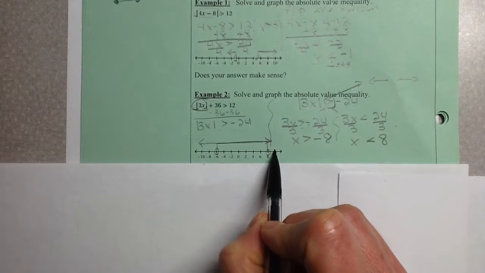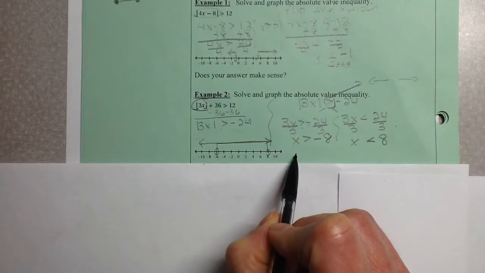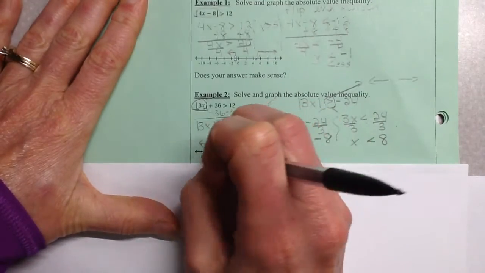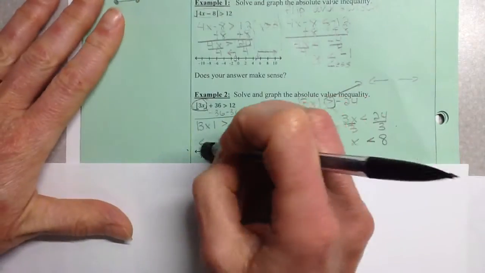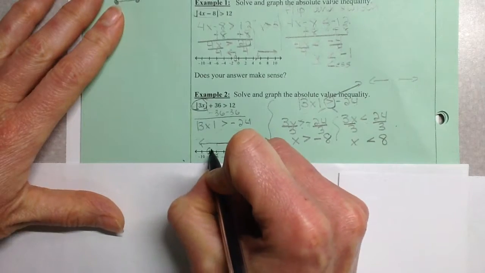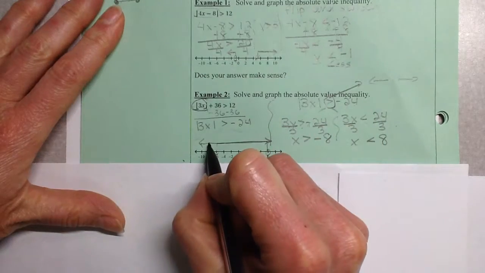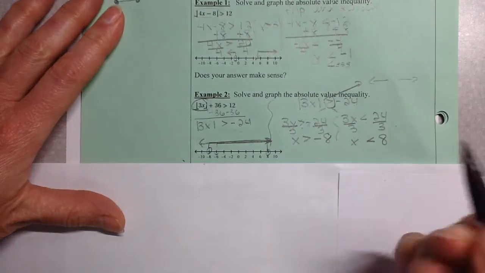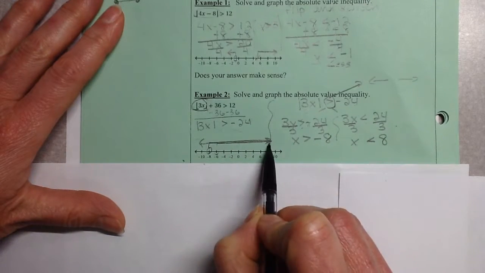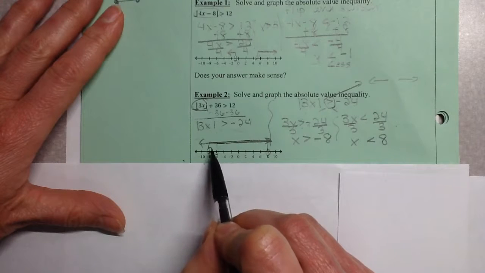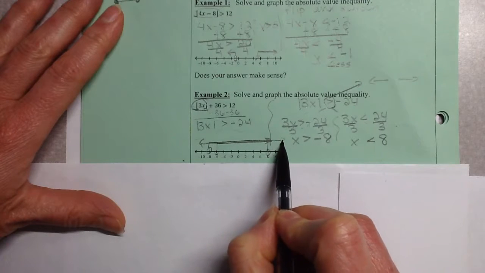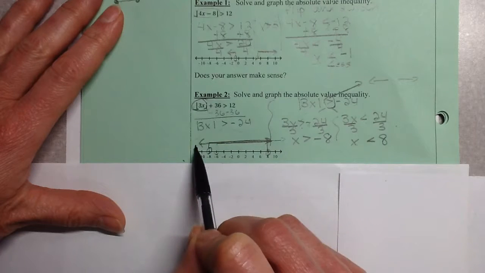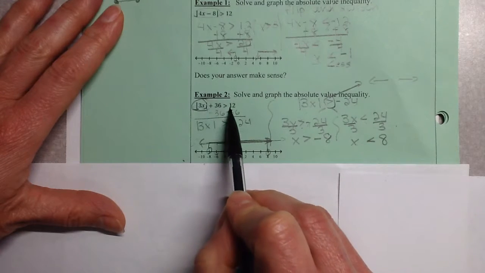So what happens, or one or the other has to be true. The number has to be greater. Oops, that's not negative 8. I guess I need to put my glasses on here. This is negative 8 here. So that's going to go this way. Okay, so or, one or the other has to be true. So what happens, all of the numbers greater than negative 8 will work, or all of the numbers less than 8 will work in this inequality.